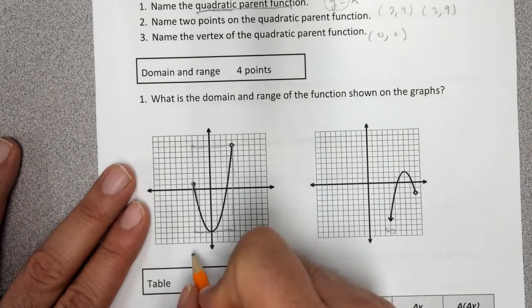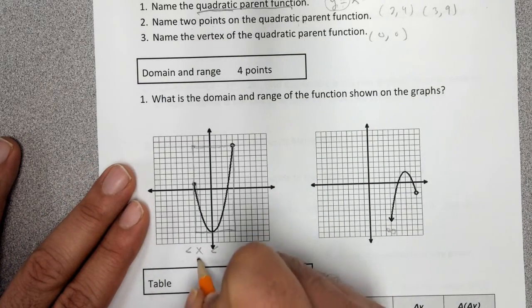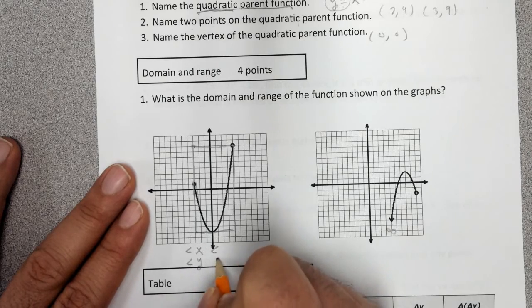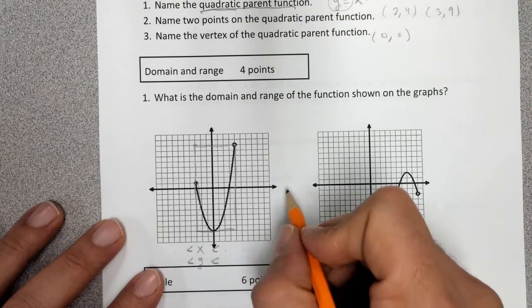And whenever you draw a box, you're going to go ahead and give me the domain. That will be the x. And then you have to give me the range. That will be the y. So all I need are the numbers to go here. Let's take a look at the x.